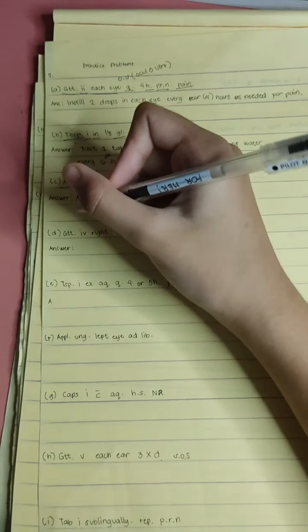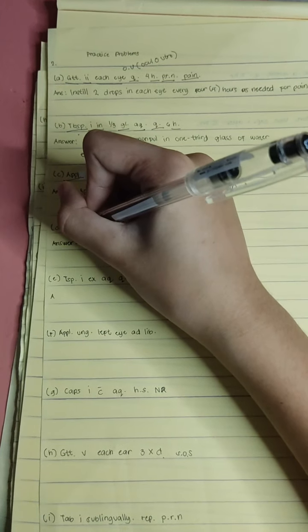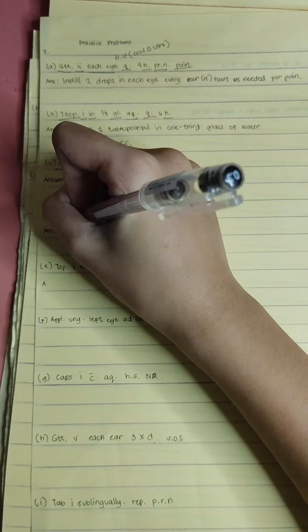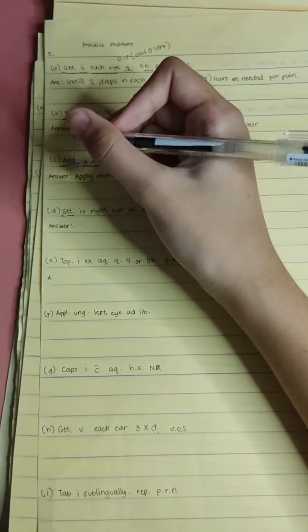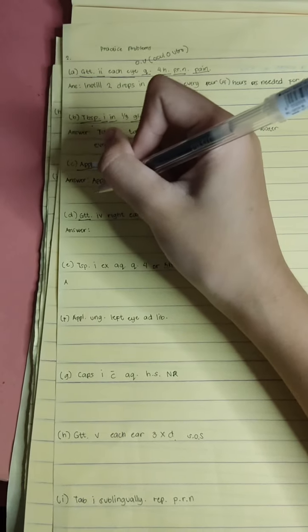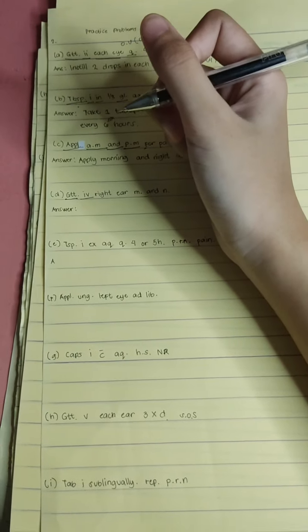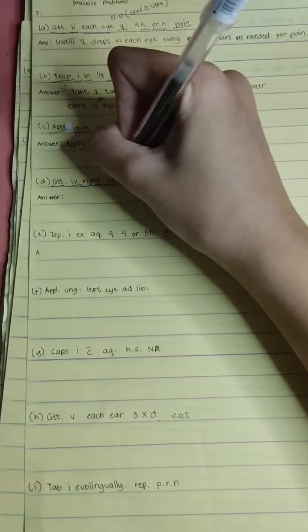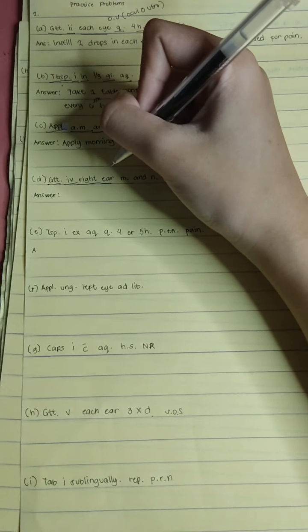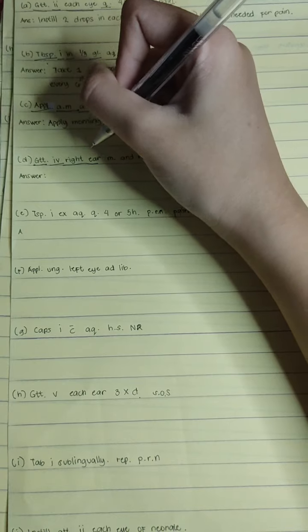Then D, GTT again, which means gutta in Latin, and IV, Latin for number 4. Then right ear, it is already in English, but it has a Latin abbreviation.